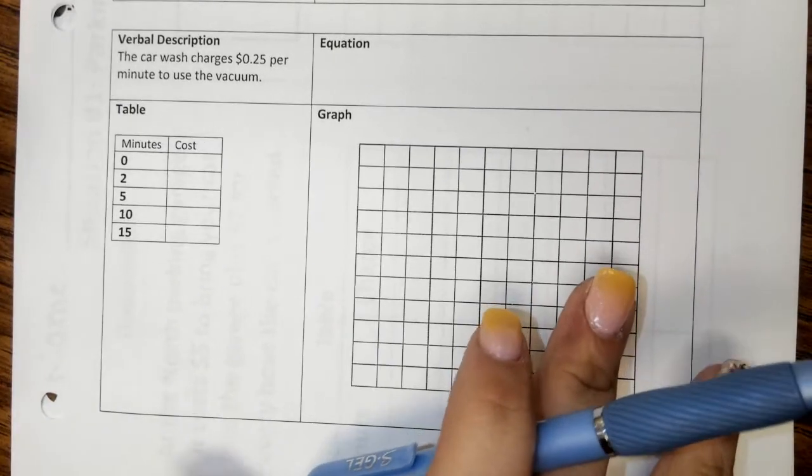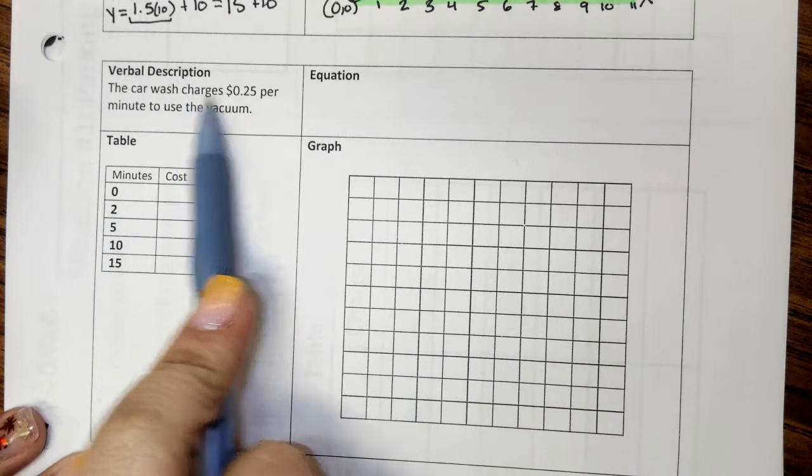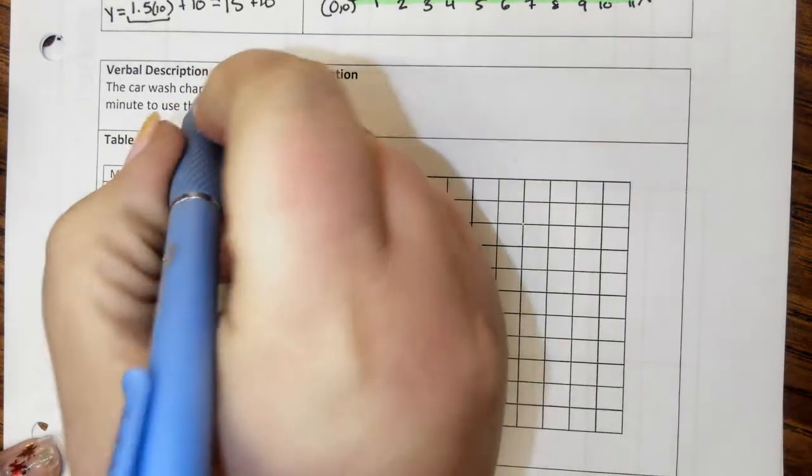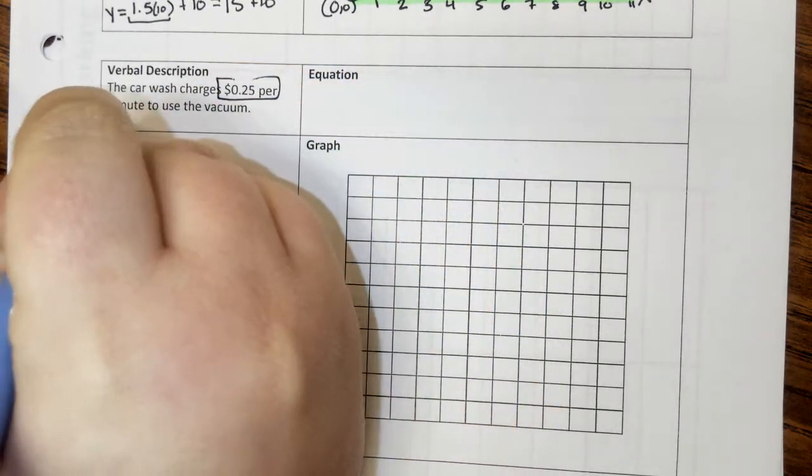Looking at the next problem, this says the car wash charges 25 cents per minute to use the vacuum. So I've got 25 cents per minute.